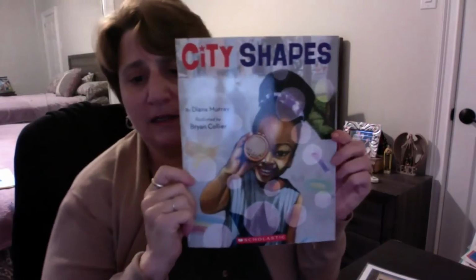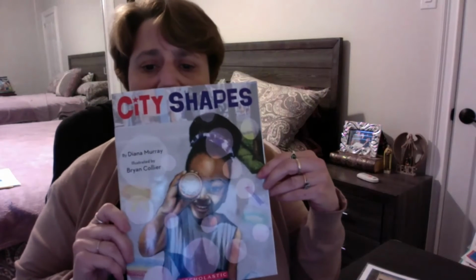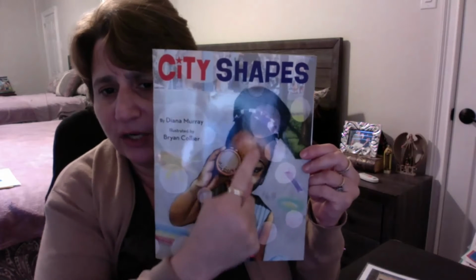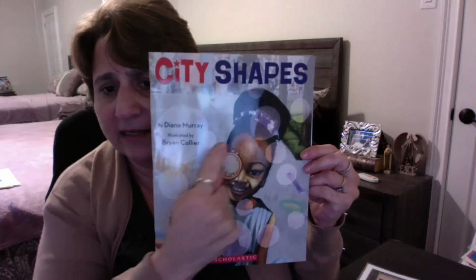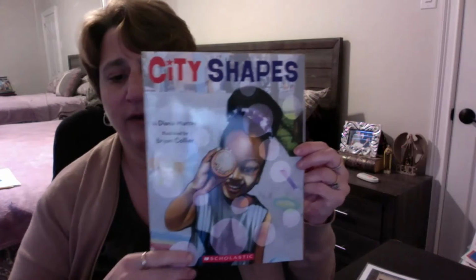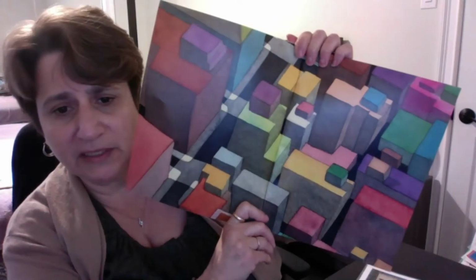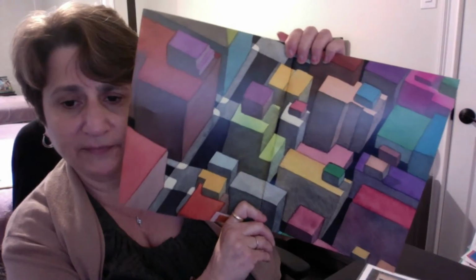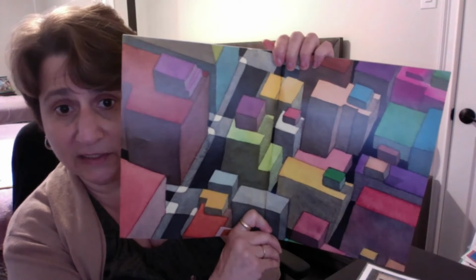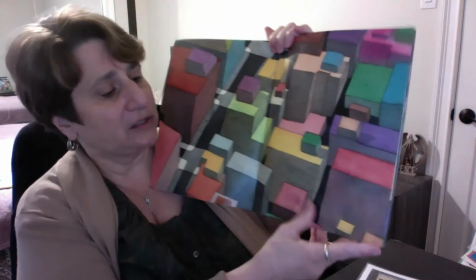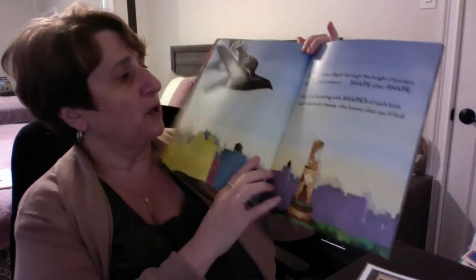Very good. Well, let's just look at the little girl. What does she have for her eye? Look, she's looking through a lens, and that is what shape? What shape did we talk about? That is a circle shape. Very good. Let's see if we can find what she sees in the city. Okay, now if you look at this first page right here, you can see the tops of the buildings. And what shapes do you see? I see rectangles and what else? Some square shapes. Very good. Let's look and see if we find out more shapes.